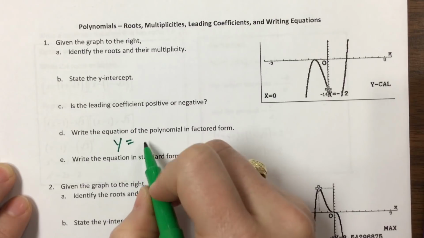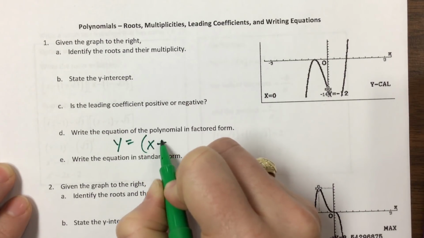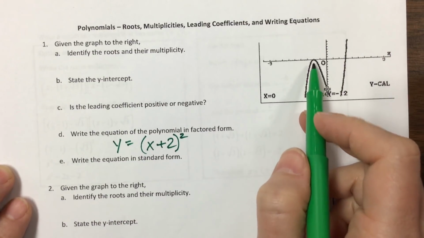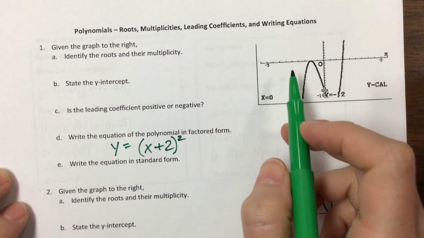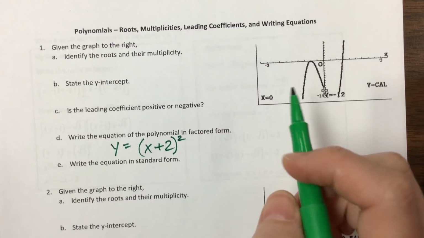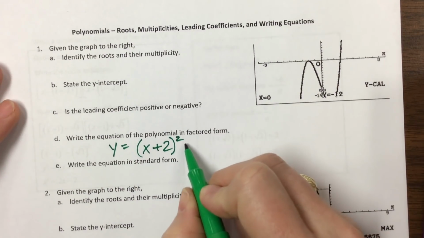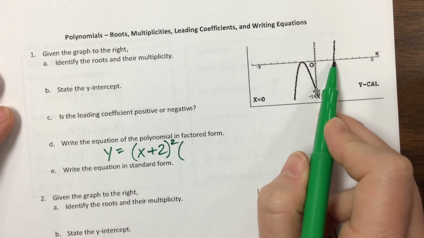This looks to me like negative 2, so it's x minus a negative 2, which becomes x plus 2, and it's squared. It could be to the 4th or the 6th or the 8th power, but if I want you to think it's a bigger even power, I will tell you explicitly. So let's just do the smallest that we need, and then we're going to multiply this. Looks like 1, 2, 3.